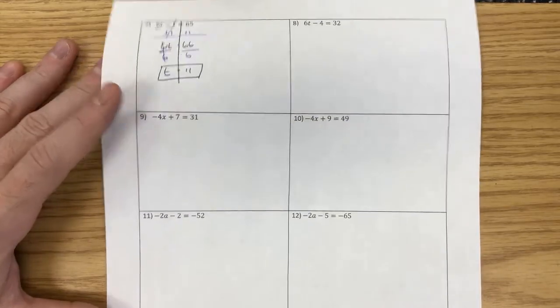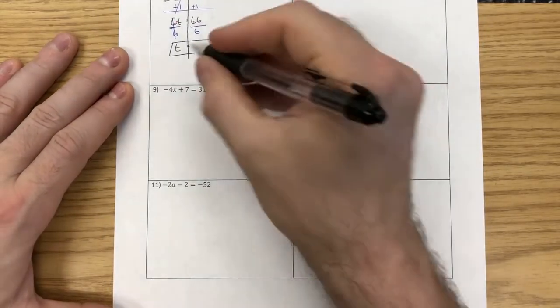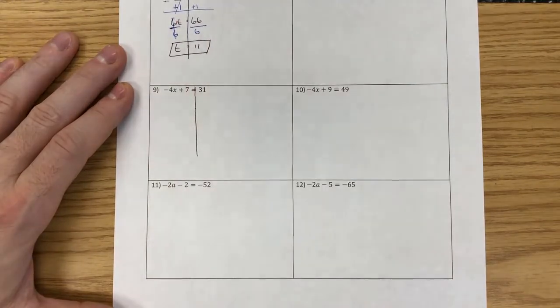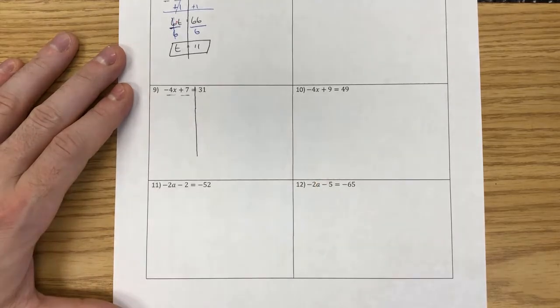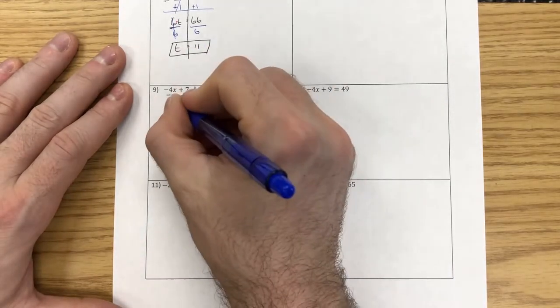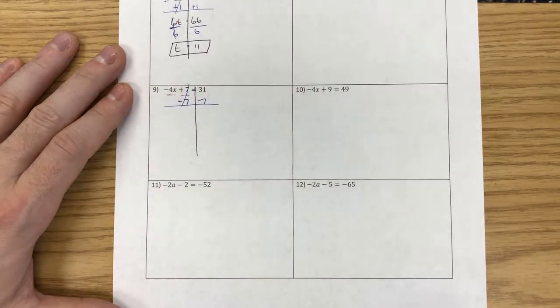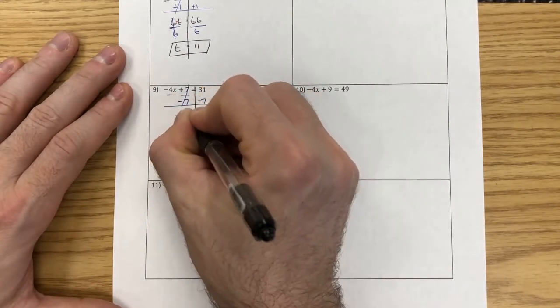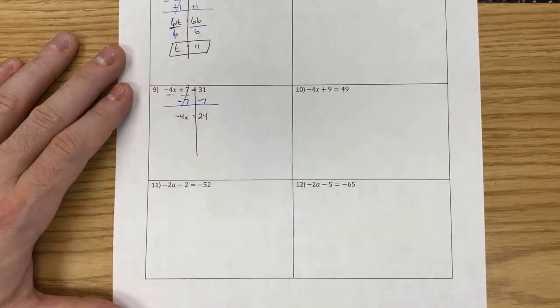Now, the last two are the same two steps, but we're dealing with negatives. So if I look at this one, again, I'm going to go through the steps. I want to isolate my x term by getting rid of the plus 7. Get rid of the plus 7 by subtracting 7. What ends up happening is I have a negative 4x equals, let's see, that is 30 minus 6 is 24.